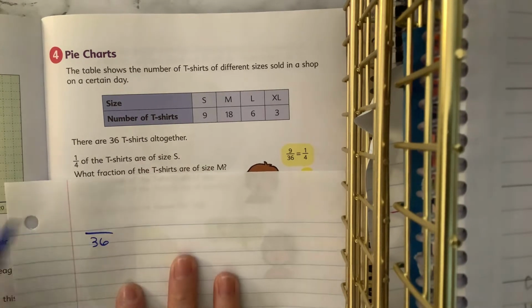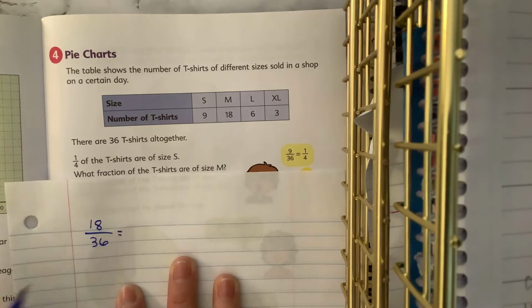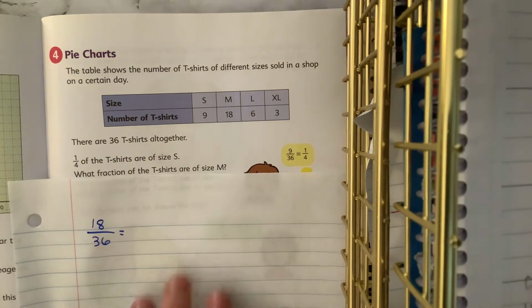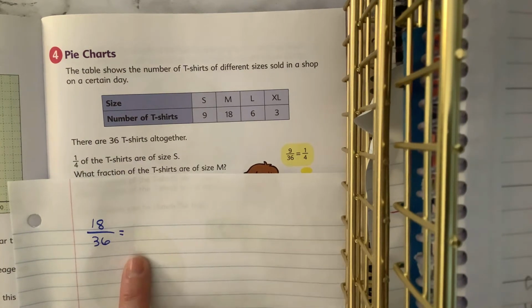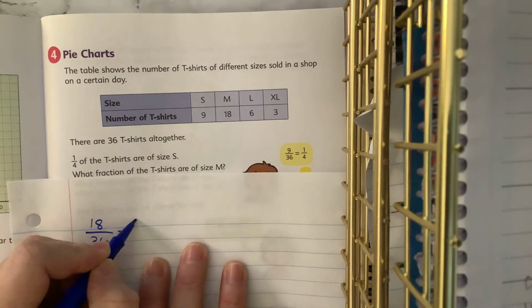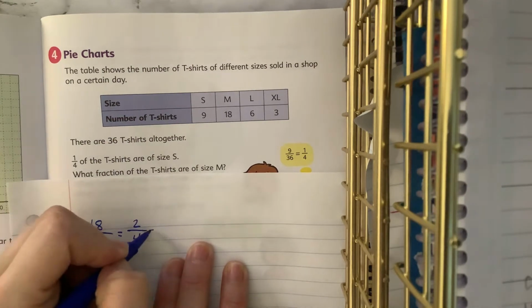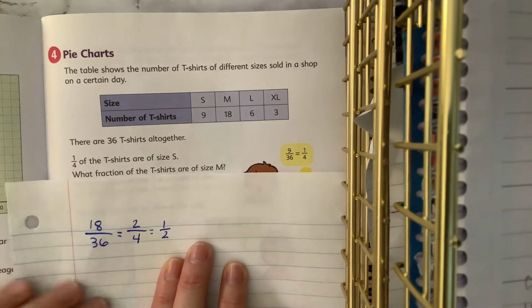How many of them are medium? We look to our table. 18 of them are medium. And so now we have to simplify. Our greatest common factor here is actually going to be 18, but you could go along your way, right? My first instinct was, oh, let's do 9. So 18 divided by 9 is 2. 36 divided by 9 is 4. But then you're like, those are both even. We can go further. So 1/2.